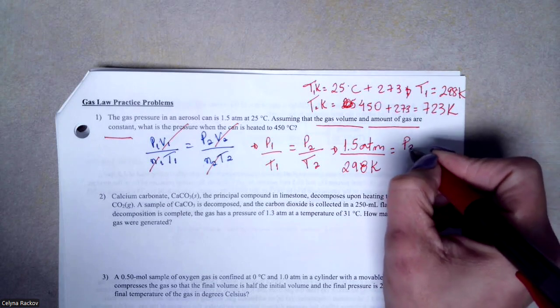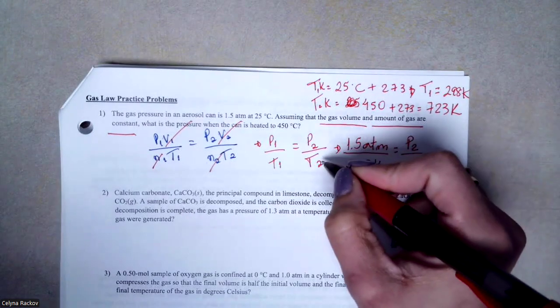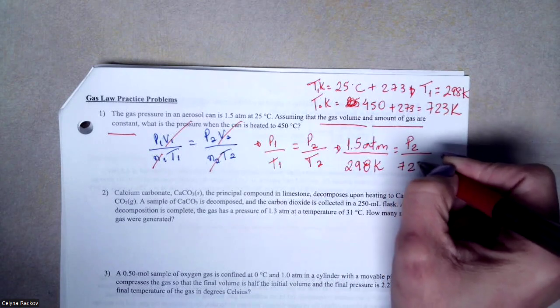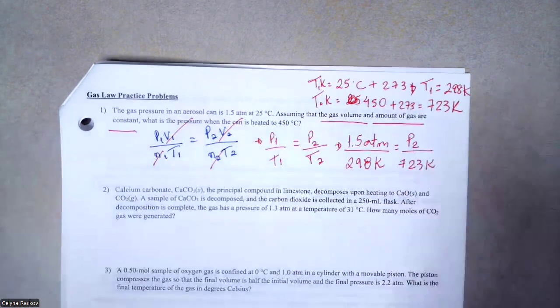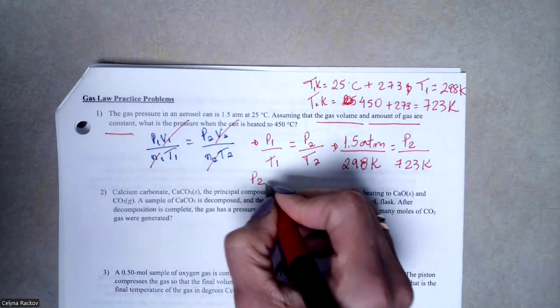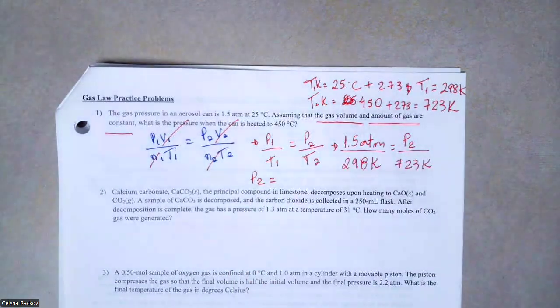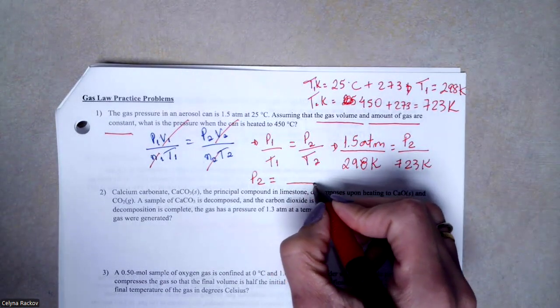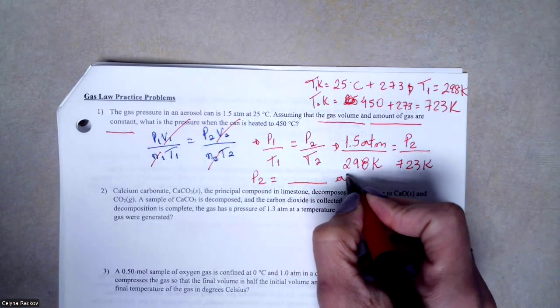Let's write it here, P2. Then the final temperature here is 723 Kelvin, right? So here we are going to solve to find P2, and then you can solve the problem. You know that your final pressure will be in atm here.